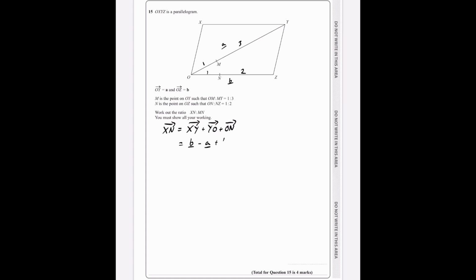XY is b, YO is minus a, and ON is 1/3 of OZ. OZ is b, so I can replace my 1/3 of OZ with 1/3 of b. Fully simplified then, we get minus a plus 4/3 of b. That's my XN.